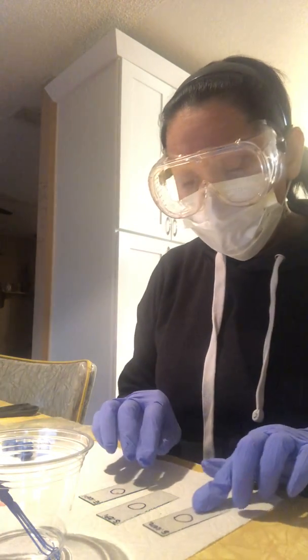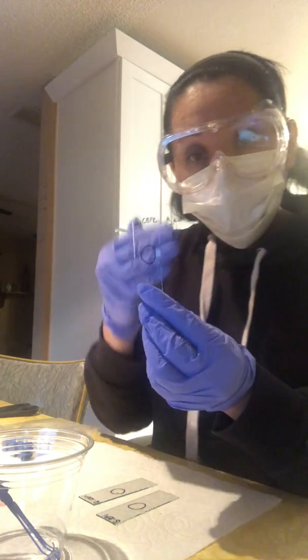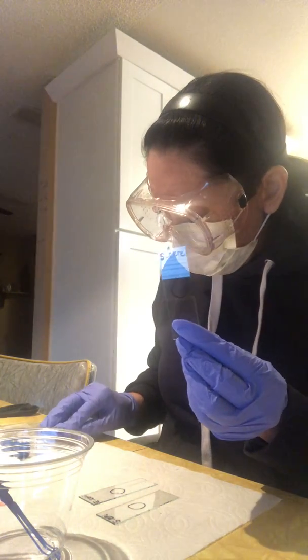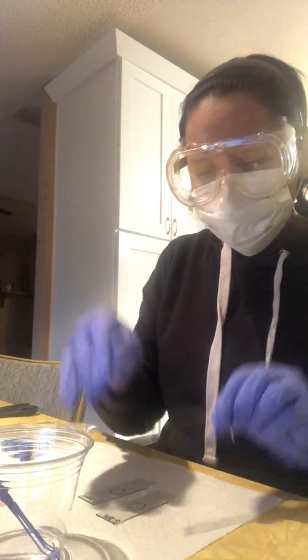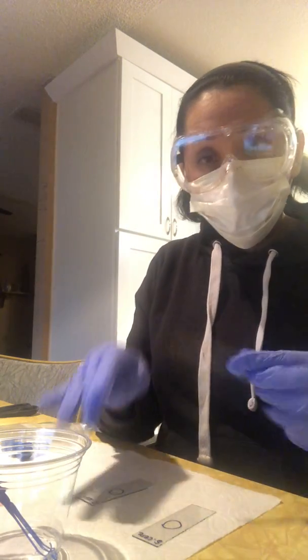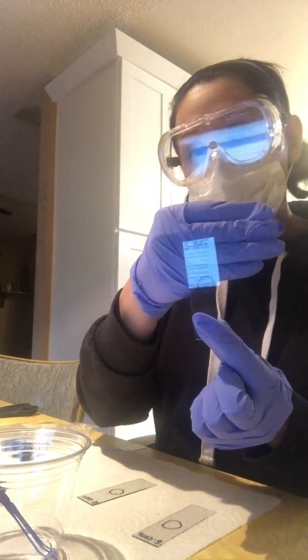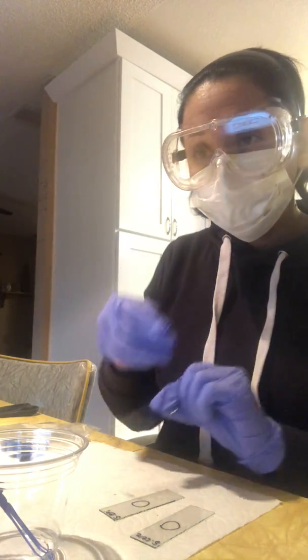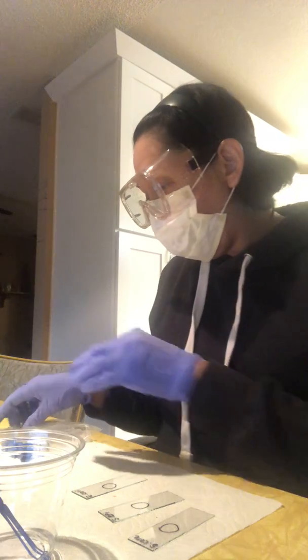I've already gone ahead and labeled my slides. This is the Cerevisiae slide, and I got my epidermidis slide, and the E. coli. So the first one I'm going to do is the E. coli.